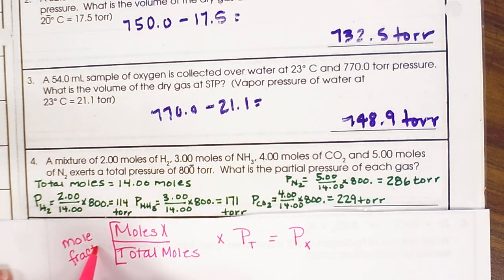Basically, this is like the mole percent, but you don't multiply by 100.